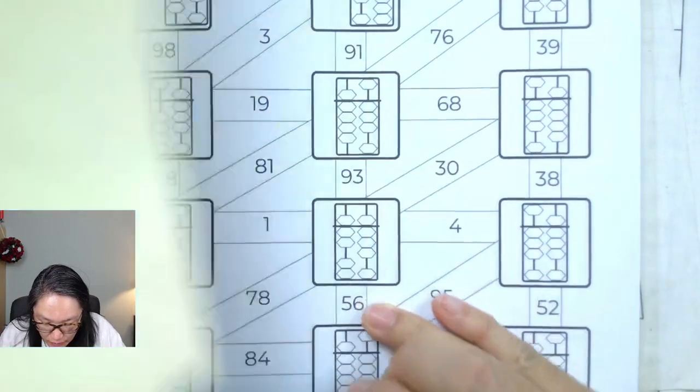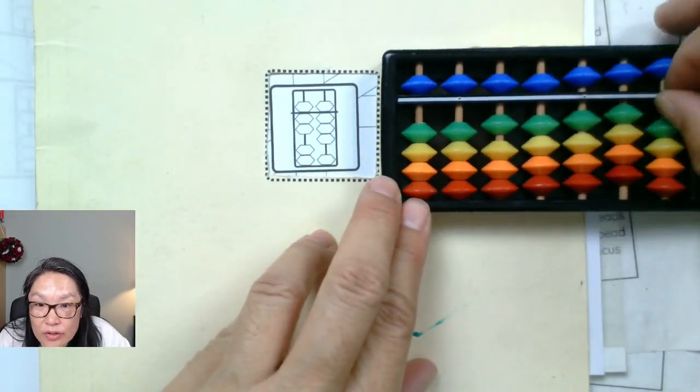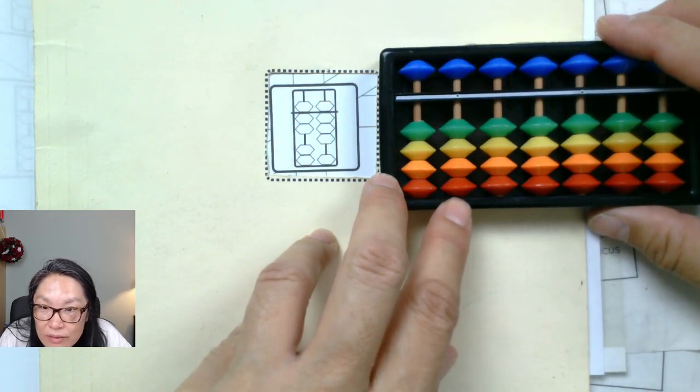So we're going through the maze, and we're just kind of going through and figuring out how to read the abacus. That's the easy part, right? Thank you so much for following me.